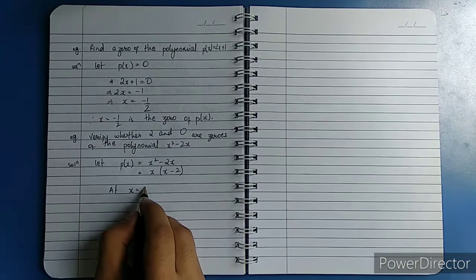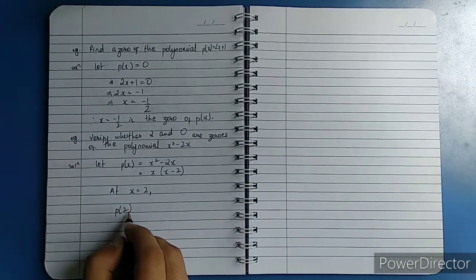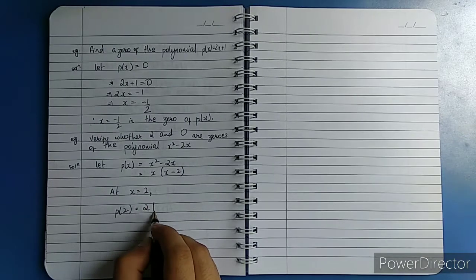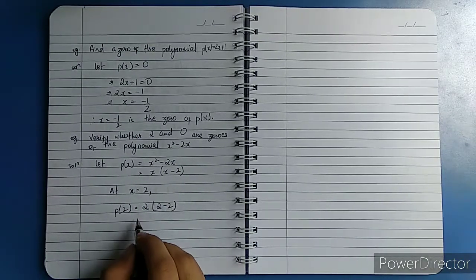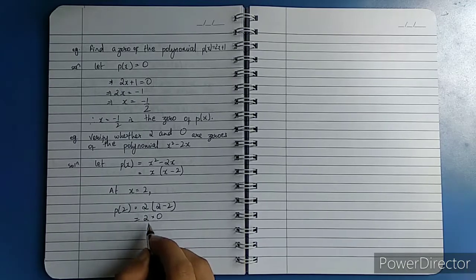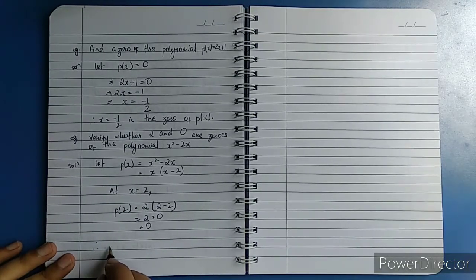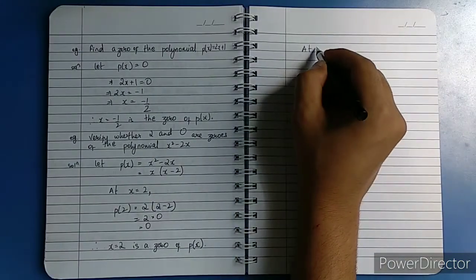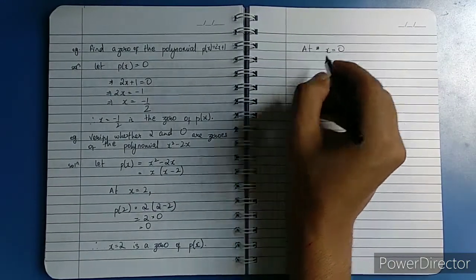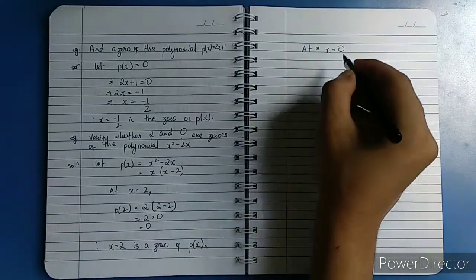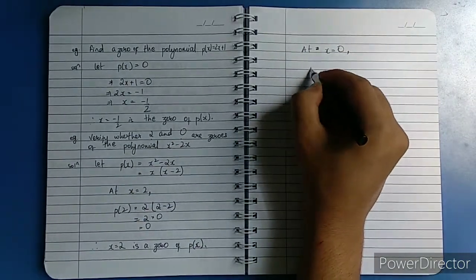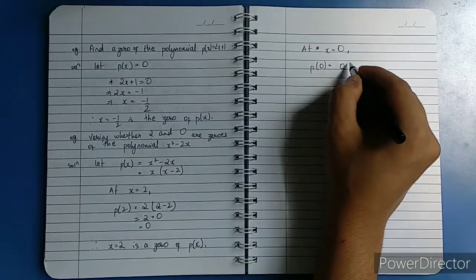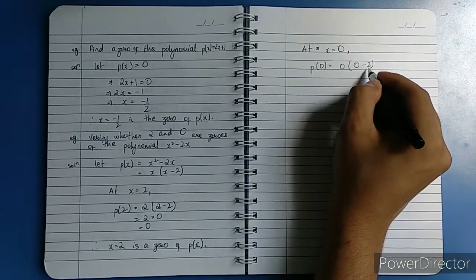So at x equals 2, p of 2 equals, in place of x we are replacing 2, 2 into 2 minus 2. 2 minus 2 is 0, 0 into 2 is 0. Therefore, x equals 2 is a zero of p of x. We checked at 2, now we need to check at 0. At x equals 0, p of 0 equals 0 into 0 minus 2.